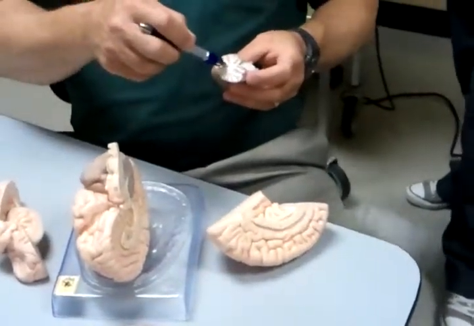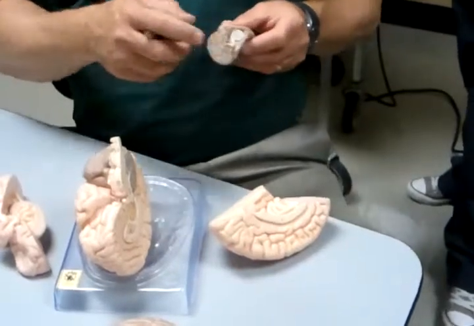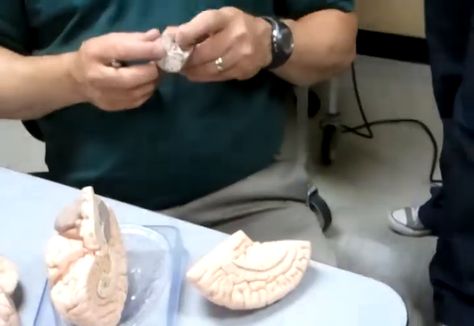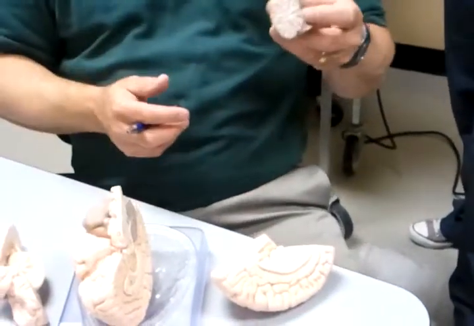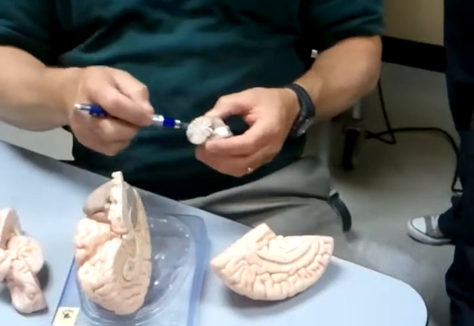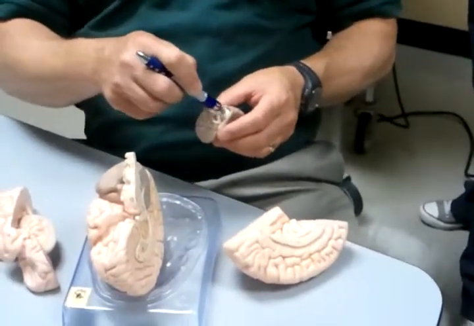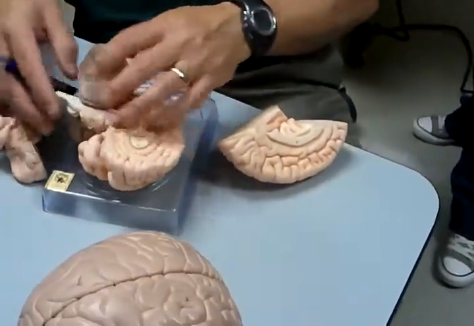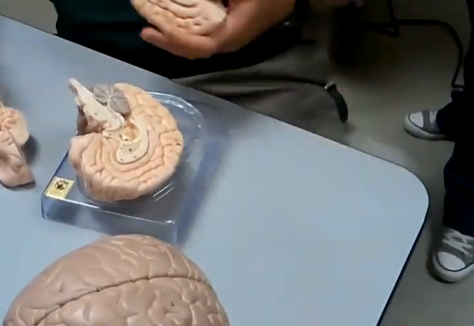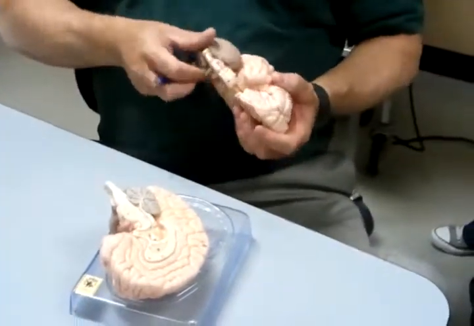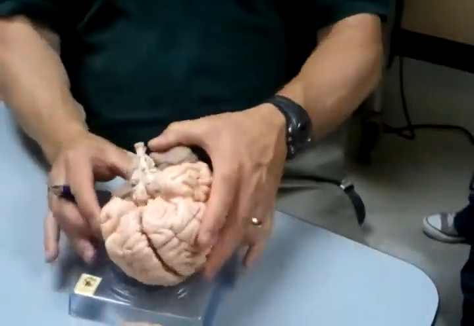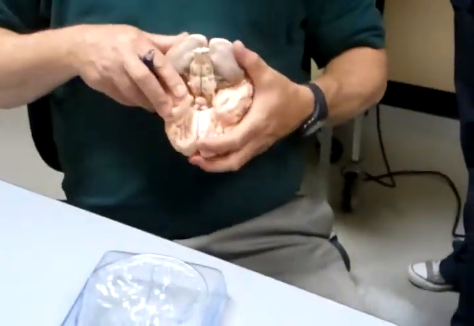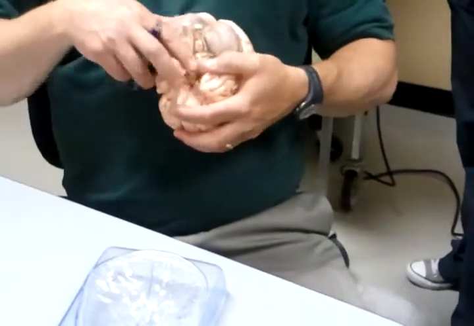White matter, gray matter. And here, you see this little flat surface. This is called a cerebral peduncle. Peduncle means foot, so it looks like a flat foot. So arbor vitae, cerebral peduncle. When you put them together, the way they're supposed to be put together, you see the groove between them, that's the vermis.